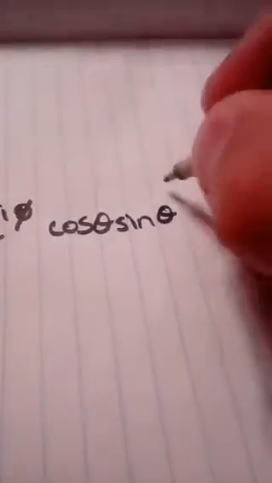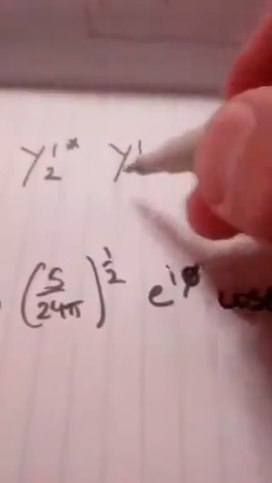All right, half, e to the i phi cos theta sine theta, multiplied by, okay, so this here is the actual function, and now I'm going to do this function, which is the mirror image in the parallel universe, right? Multiplied by minus 3, 5 over 24 pi to the half, e to the minus i phi, that's the mirror image, my friends, cos theta sine theta.